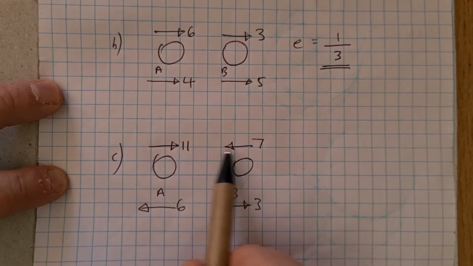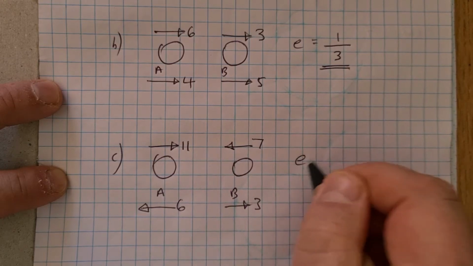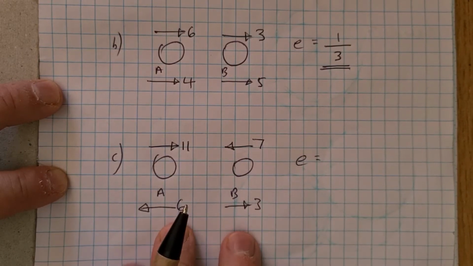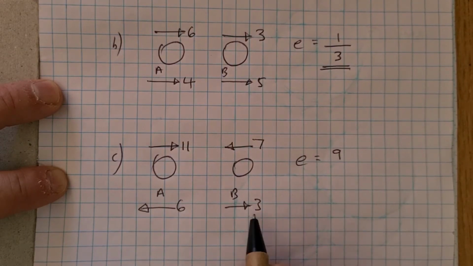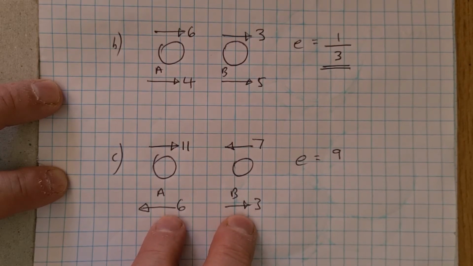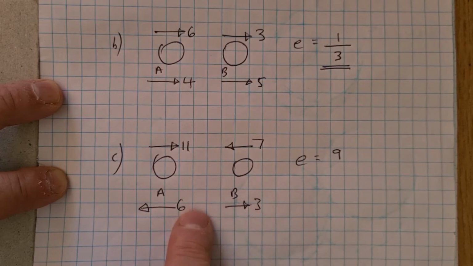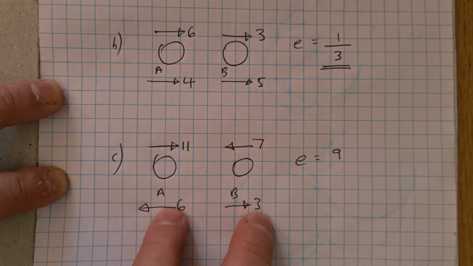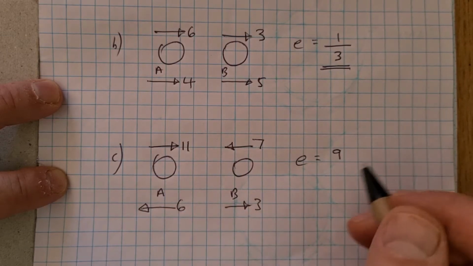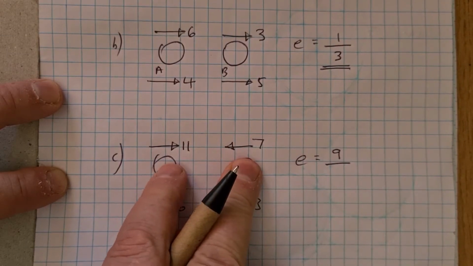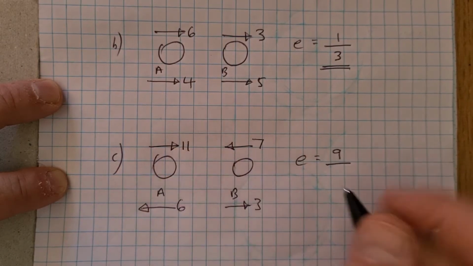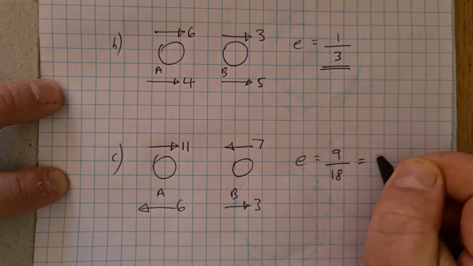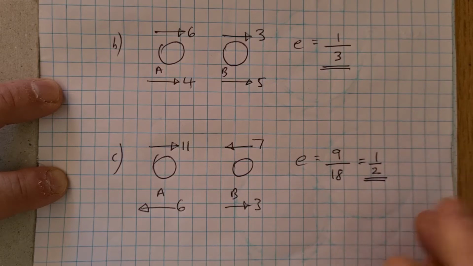So it's important to note when we are going in different directions, then obviously the speed of separation is going to be 3 plus 6, which is 9. Sometimes it could be read in the equation as 3 minus 6, but it's much easier to look at the fact that the speed of separation, if B is travelling with that speed of 3, A is travelling with that speed of 6, then they are separating with a speed of 9 meters per second. Similarly, when you've got a head-on collision, obviously that's approaching with a speed of 11, that's approaching with a speed of 7, so our speed of approach there is 18. So in this case, our coefficient of restitution is simply 1/2.